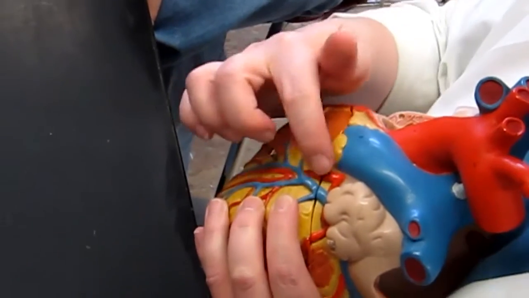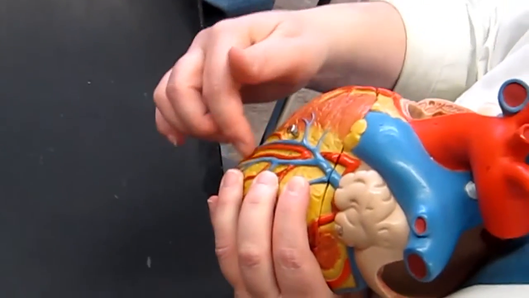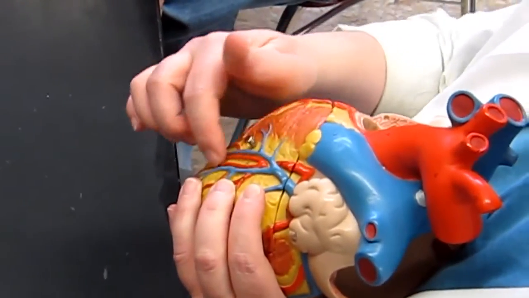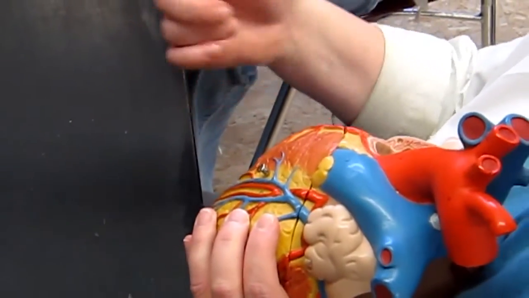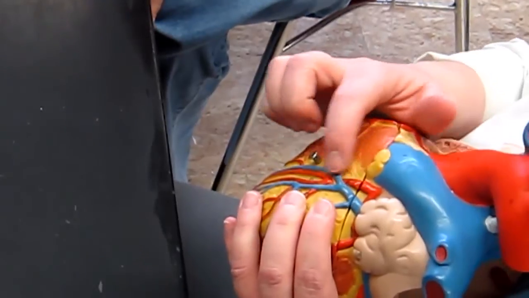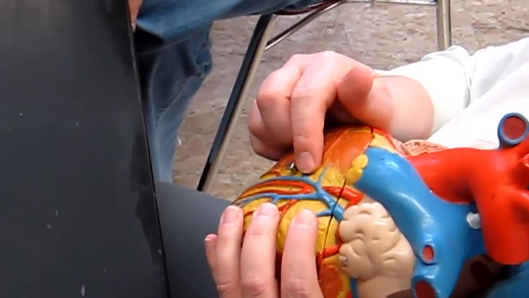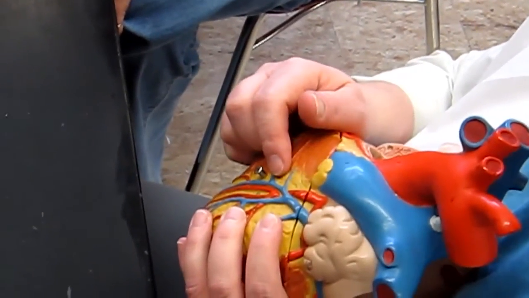located. Okay, so that artery that's running through here luckily has the same name. It's the anterior interventricular artery. So that's a helpful one for us. The anterior interventricular artery in the anterior interventricular sulcus.